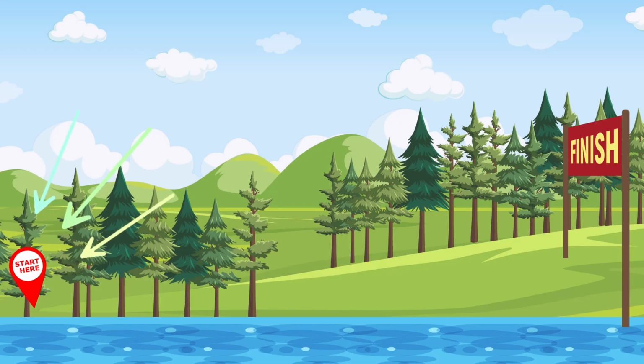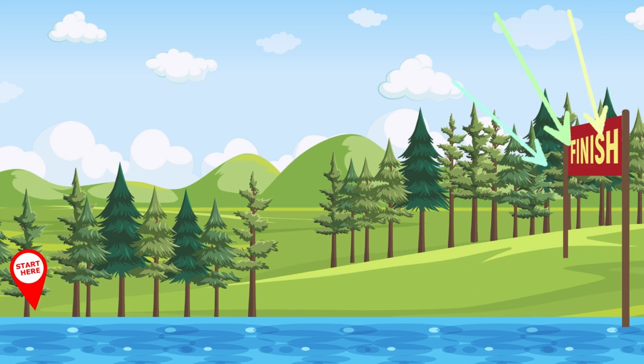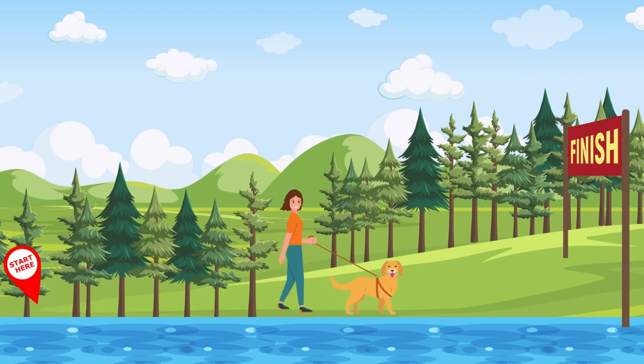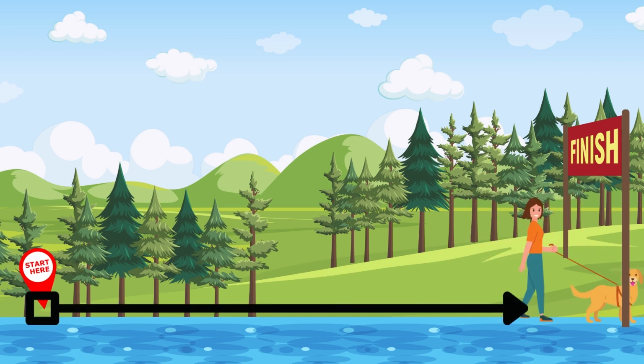Let's say that your journey begins in this park at the point where it says start here, and it ends at the finish line, and you're going to walk your dog. The worst case scenario for your dog would be if you decided to walk it in a straight line, because that's the shortest distance between two places, and your dog would hate it because they love to walk for a long time.